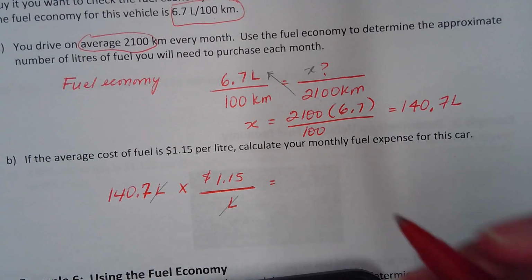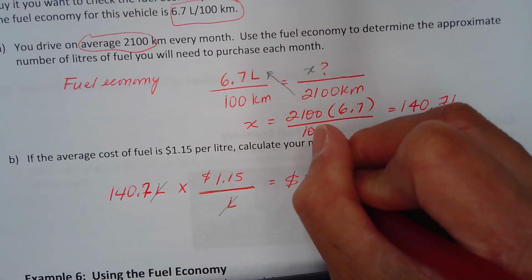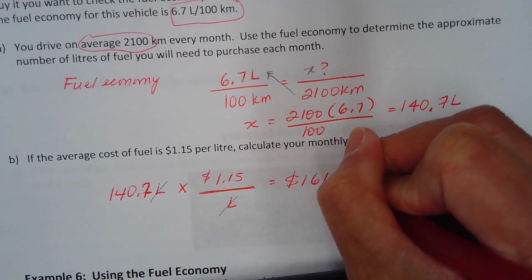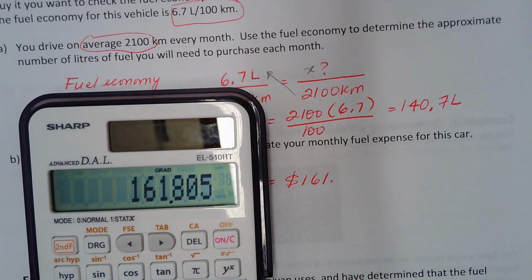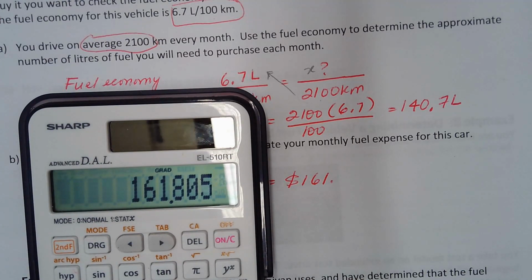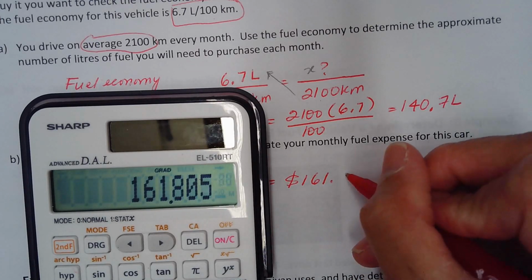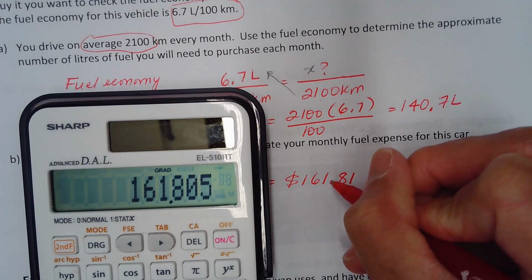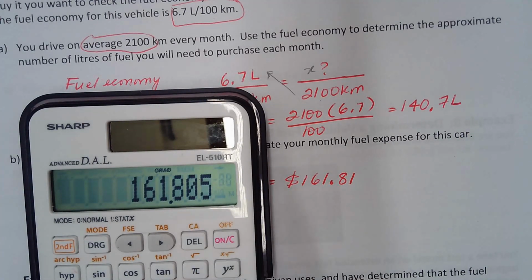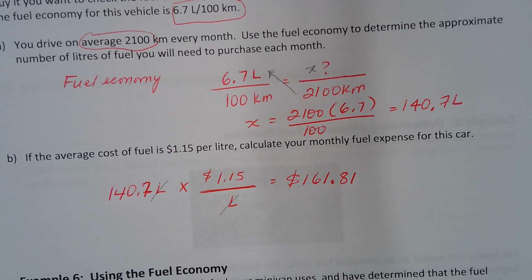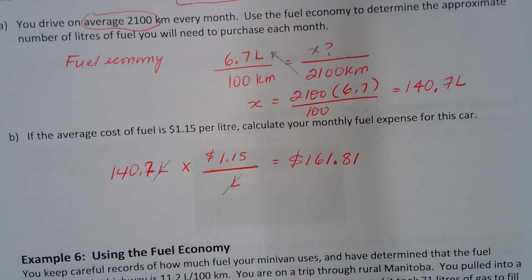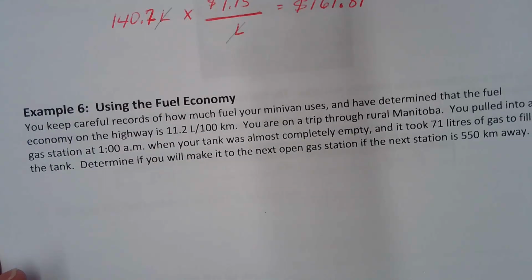It's going to cost us $161. I have to round this off to two decimal places, so $161.81. Is that okay? $161.81. So far, so good. Let's take a look at number 6.